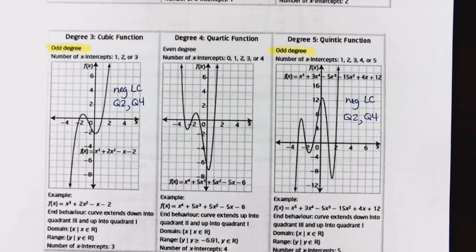If it's a positive leading coefficient, they're going to end in 1 and 3. If it's a negative, they're going to end in 2 and 4. What's my domain for any of these graphs? Negative infinity to positive infinity. What's my range? Negative infinity to positive infinity. So whether it's linear, cubic, or quintic, positive and negative infinities on both the domain and range.